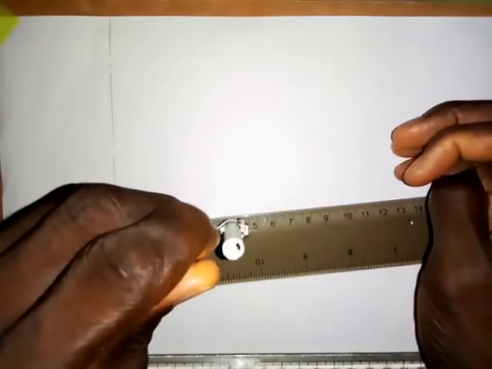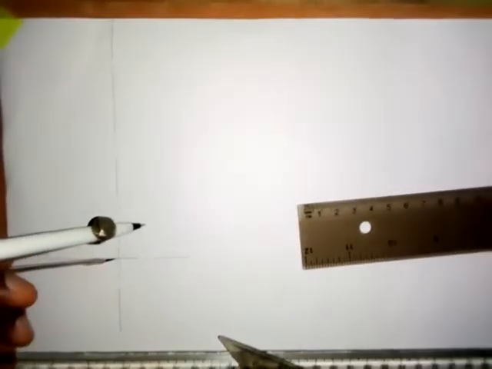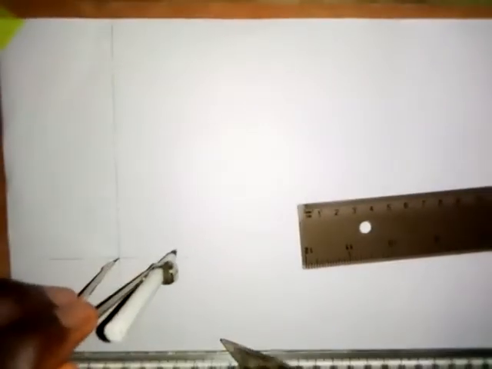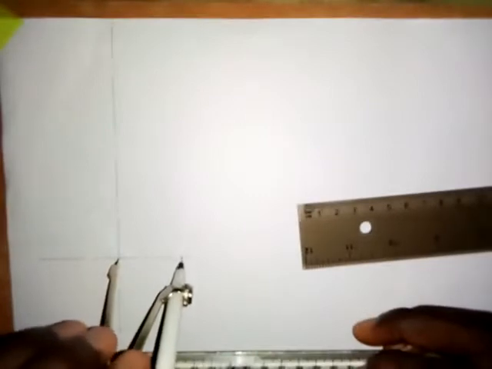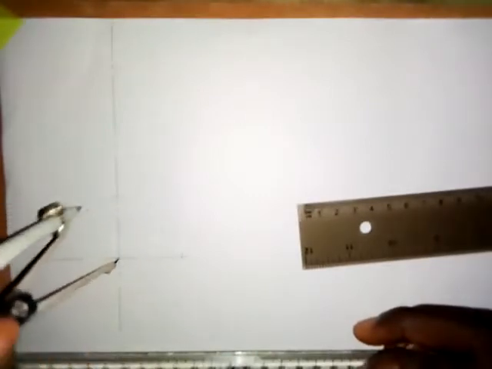So take 35 mm on your ruler and put it at this point. So make an arc here, and make an arc here.